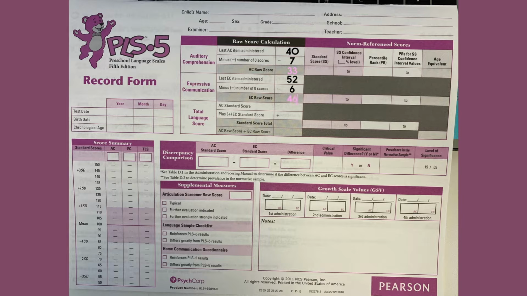Now that we're done administering both the auditory comprehension and the expressive communication portions of the test, we're going to go back to the front page of the manual and fill in our numbers. For the sake of this test, we're going to say that the last auditory comprehension item that we administered was number 40, and there were 7 zeros in total on this part of the test.